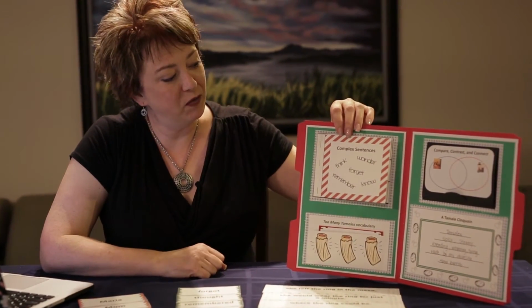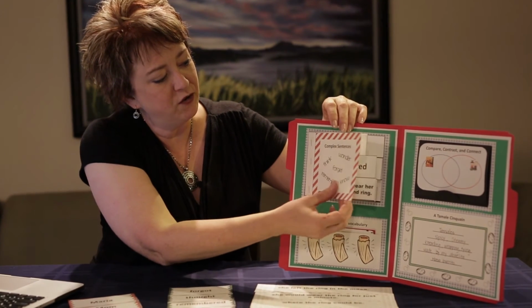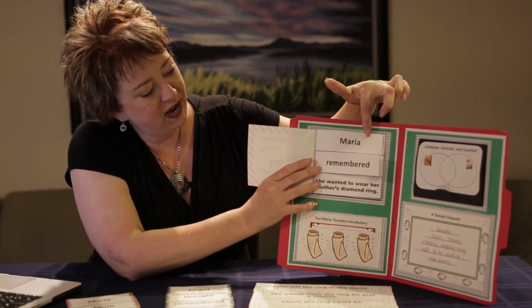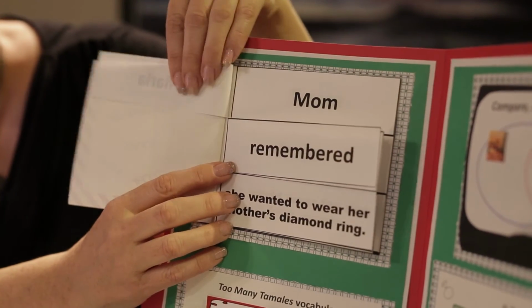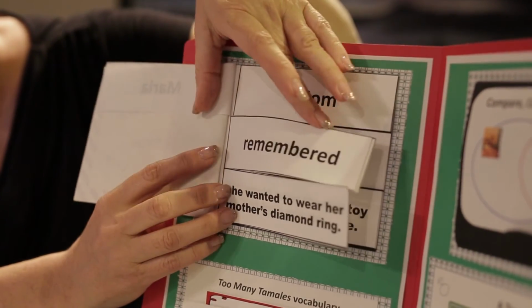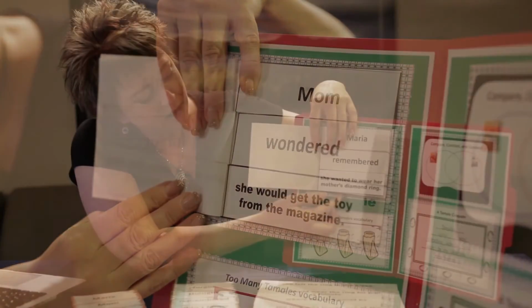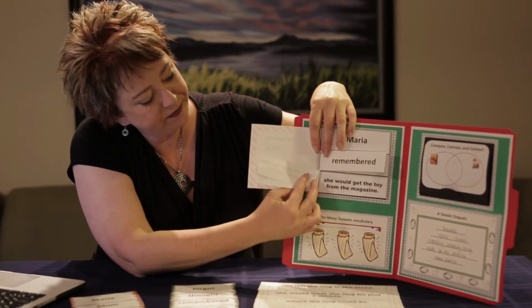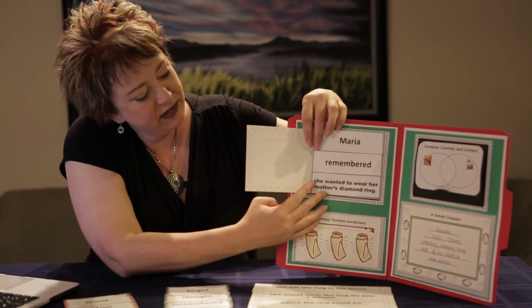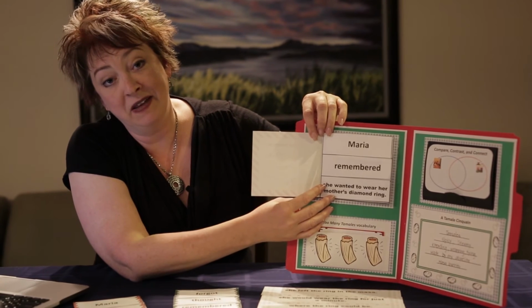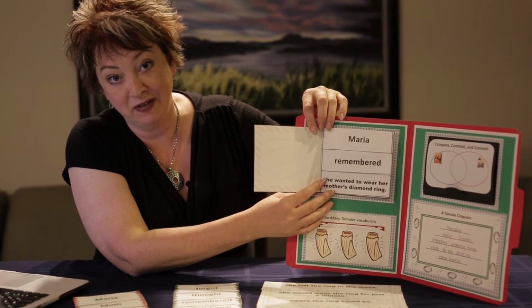For our Lapbook, I created a flipbook foldable so that the students can create sentences on their own at home. The top tab has all of the characters' names. The middle tabs have our metacognitive verbs. And the bottom tab are our nominal clauses. This can be a very entertaining activity for the students at home, especially when they make a sentence about something that never happened in the story.